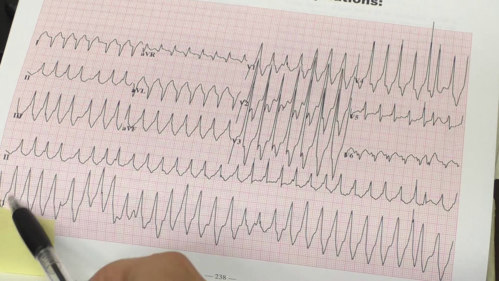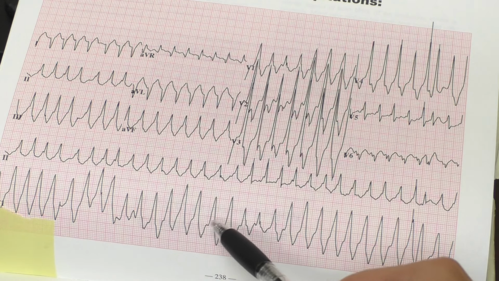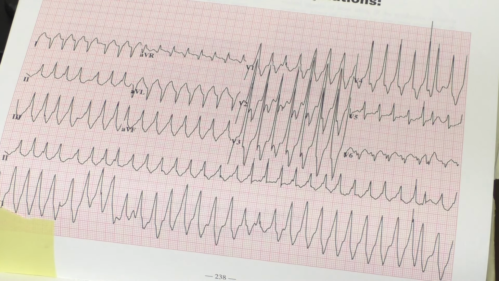Okay. So 1, 2, 3, 4, 5, 6. There's about 30 on here. Times 6, right? 180. Okay. So rate's about 180.